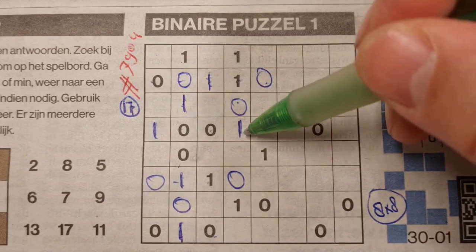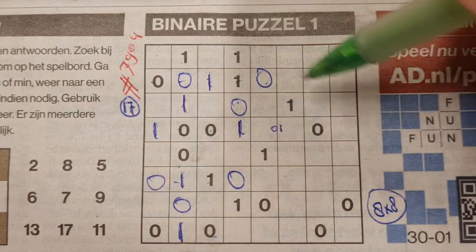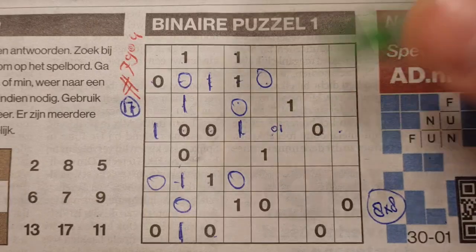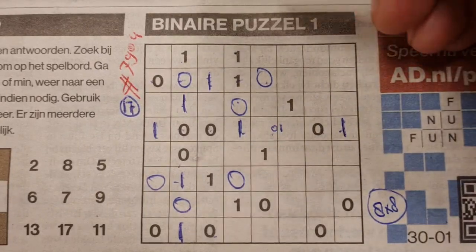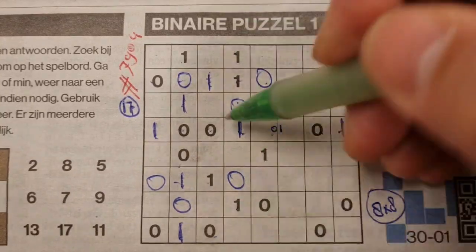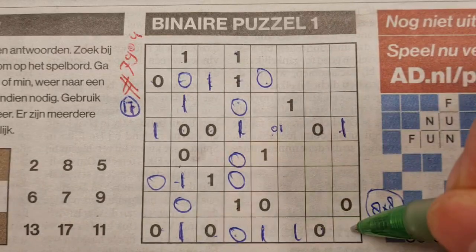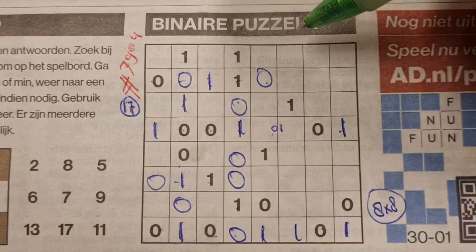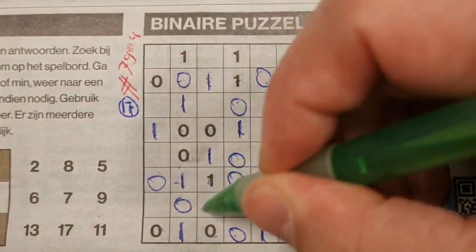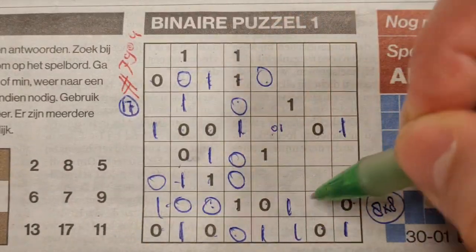I know that between a 1 and a 0 with 2 empty boxes between, there's always a 0 and a 1 there, but I do not know in which order. So we have the first 0, second 0, third 0, fourth 0, so that box should be a 1. 1, 2, 3, 4 1s, so the rest are 0s. 1, 2, 3, 4 0s, so the rest are 1s. And between two 0s comes a 1. Double 1, here no, there no. Double 0, oh, 1, 2, 3, 4 0s, so the rest are 1s.